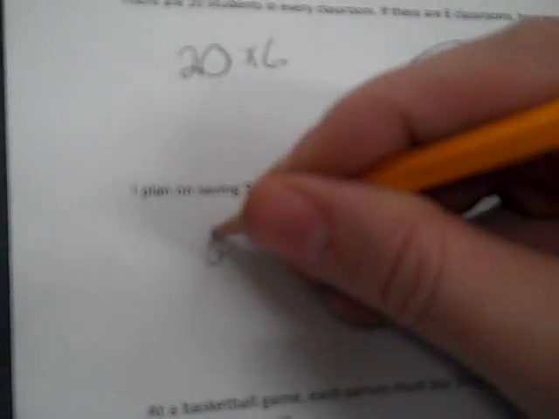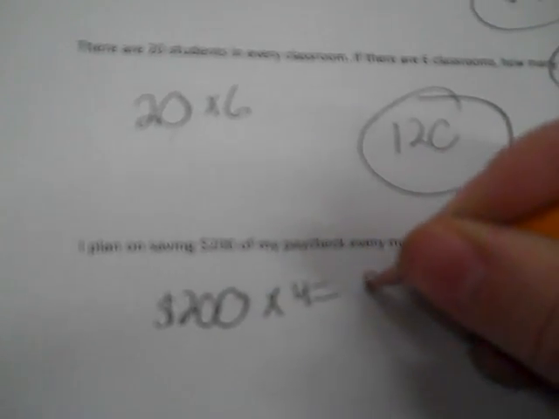Okay, I plan on saving $200 of my paycheck every month. How much money will I have saved after 4 months? So my money's $200, but that's every month, okay? So I could times that by the number of months, and that's going to be 800, okay?